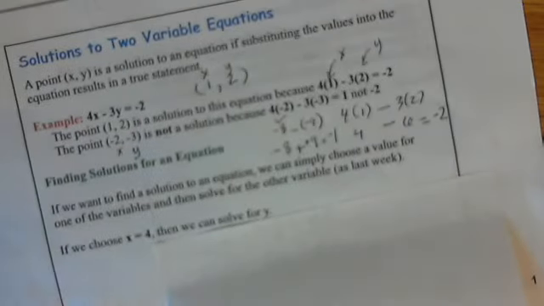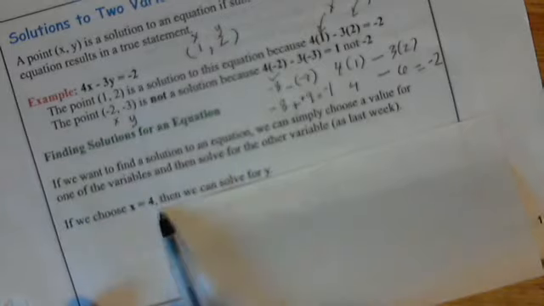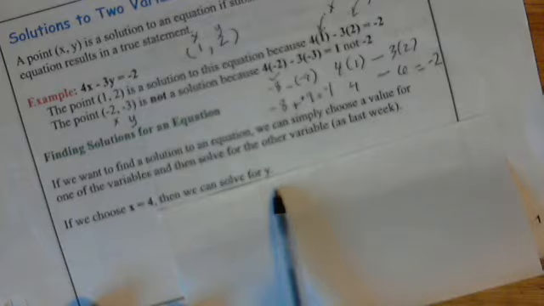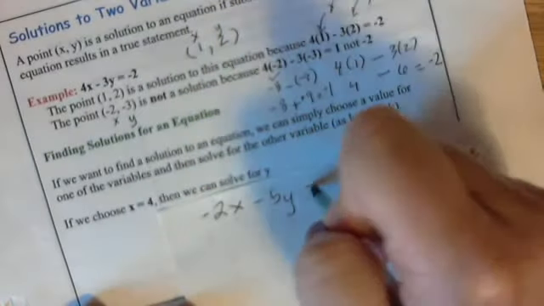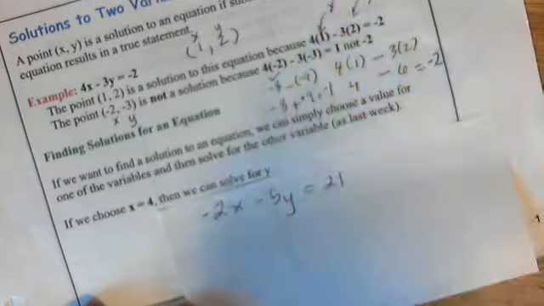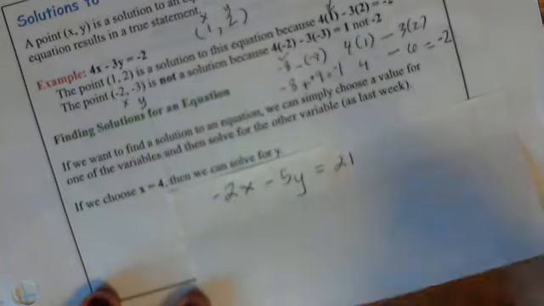Okay, we continue with solutions to two variable equations, and in this scenario something a little bit different is going to happen. We're going to be told what just one of the variables is, and then we're going to need to solve for the other one. So let's say we have an equation like this: negative 2x subtract 5y equals 21. And we're told what x is and not what y is. We're asked to solve for y.